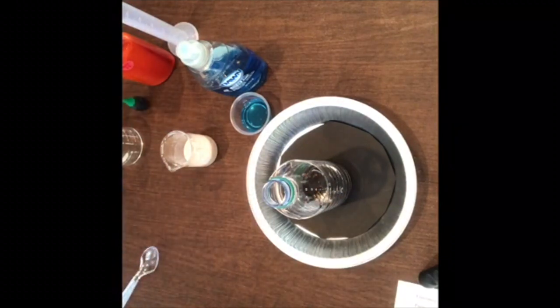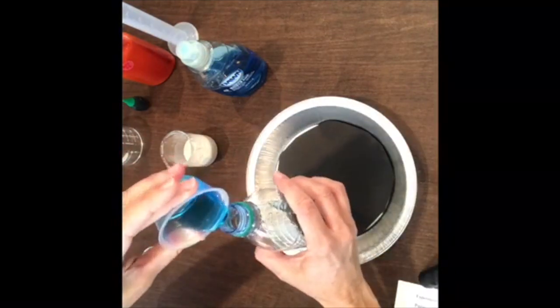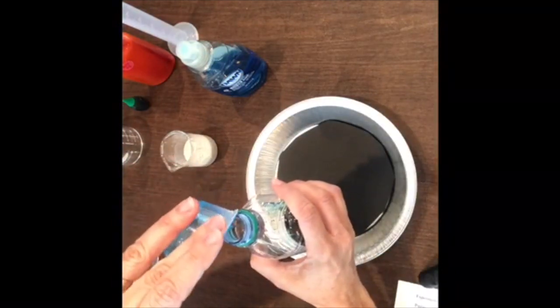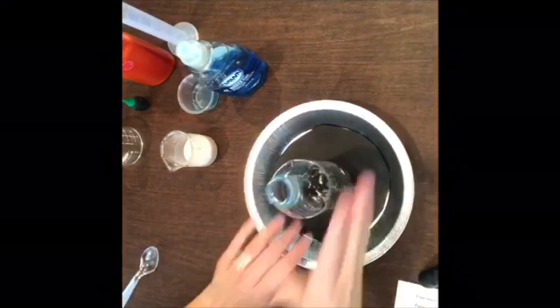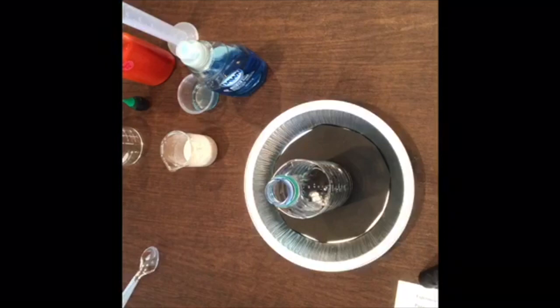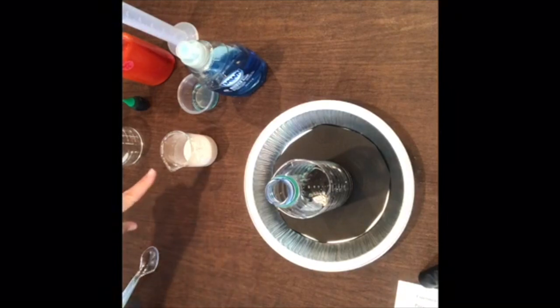So then it says add 2 teaspoons of dish soap. So I already measured out the dish soap for the sake of saving time. And I'm gonna pour that in. All right. Then it says pour the yeast mixture in all at once, okay? So we know that over time, hydrogen peroxide will separate out into oxygen and water. The little gas bubbles will come out slowly. The yeast mixture is our catalyst. That's what's going to speed up the reaction. It's gonna make it happen fast, okay?